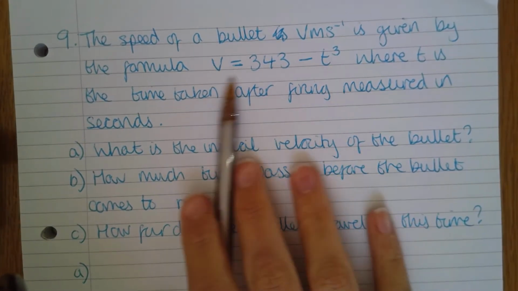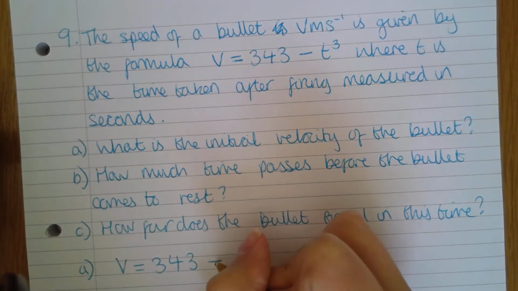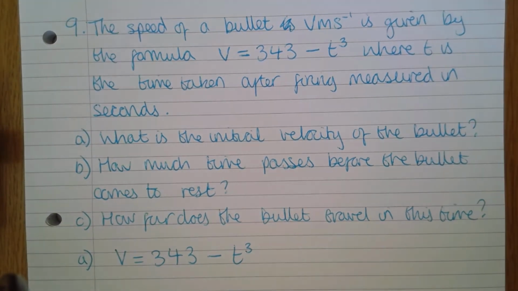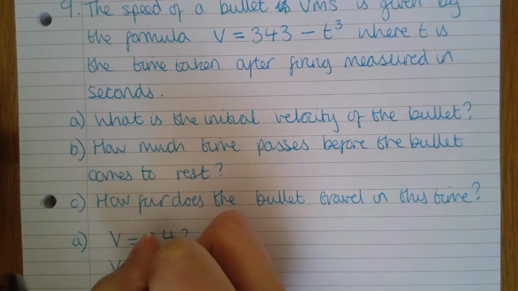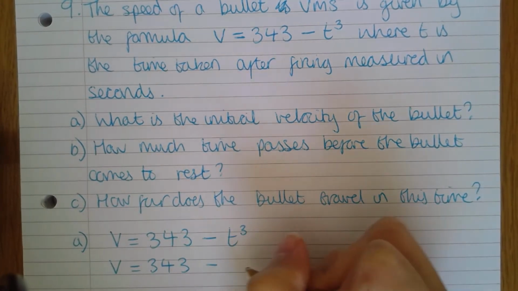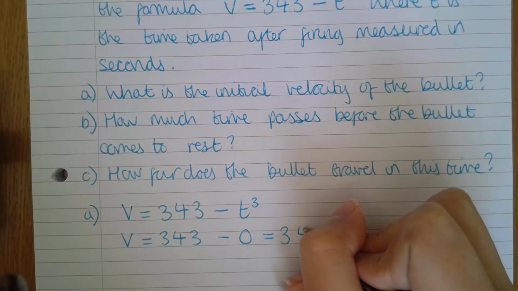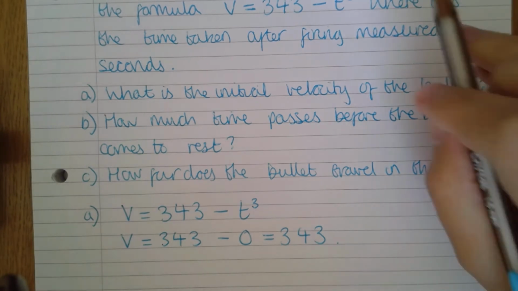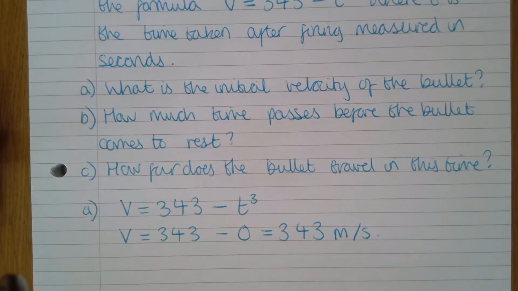Velocity has been given to us. We know that velocity is equal to 343 take away t cubed. If it's the initial velocity, then t is going to equal 0 because that's when it starts. 0 cubed is 0, so our velocity initially is 343, and it gives us our units in the question, meters per second.